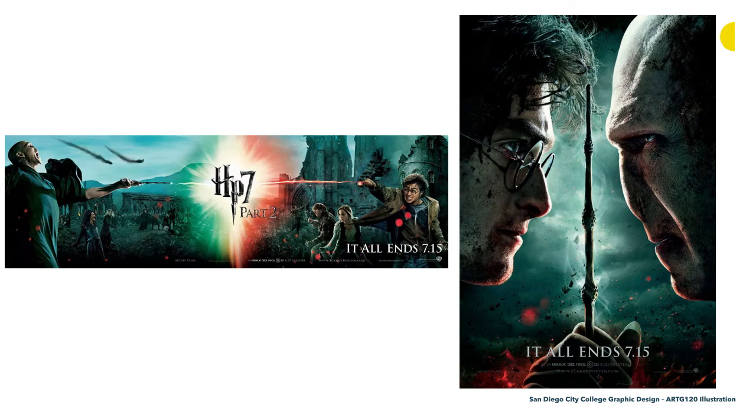And in the first poster over here on the left, we can see a scene from the film has been used to give us insight into what to expect. And this movie was heavily anticipated, so the main purpose of the posters was really to announce the release date and spark even more excitement. So there was really very simple titling. In fact, all it says is "It all ends 7.15." So the use of all caps really heightens the sense of drama and the importance of this.